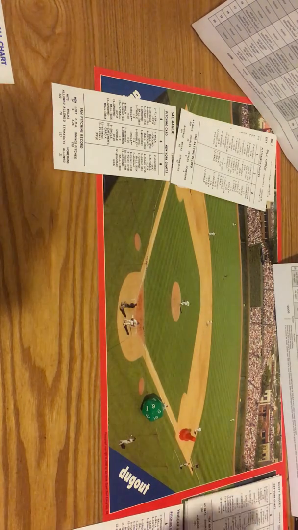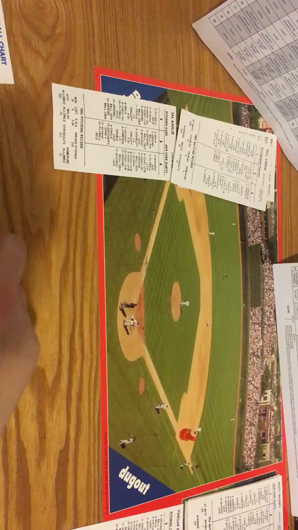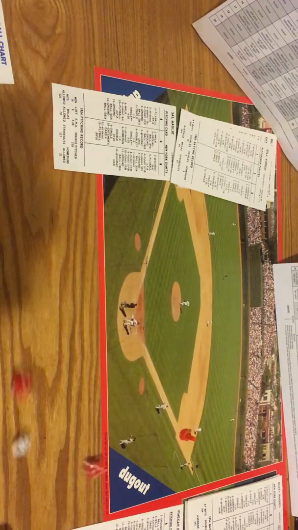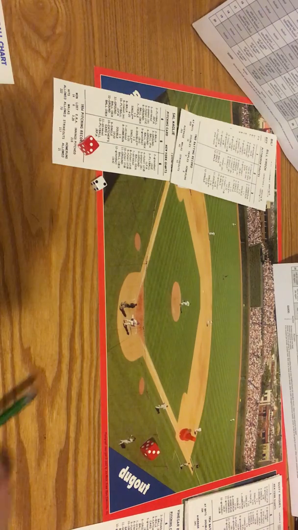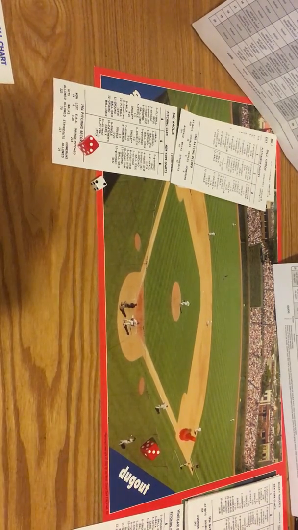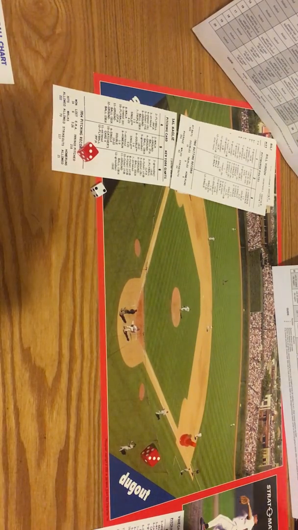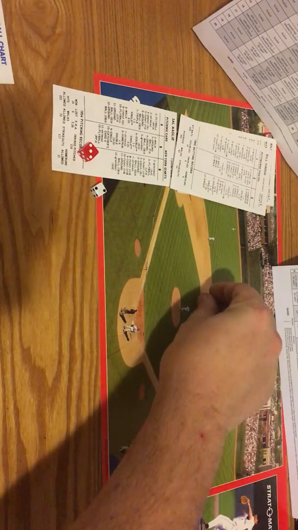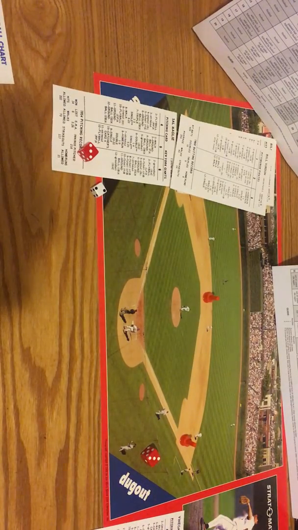DH. Why is he a DH? Because he's worse defensively than anybody else on the team, and he hits 341. Rolled a 2 and a 6. 2 and a 6 on Mr. Rhodes' card is a single. So we got guys on first and second, nobody out.